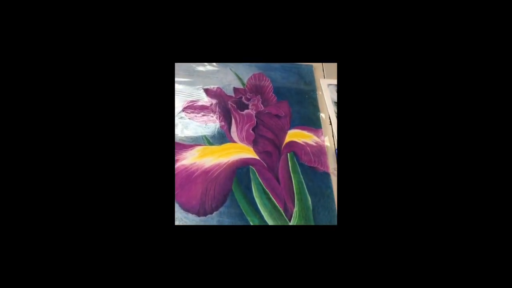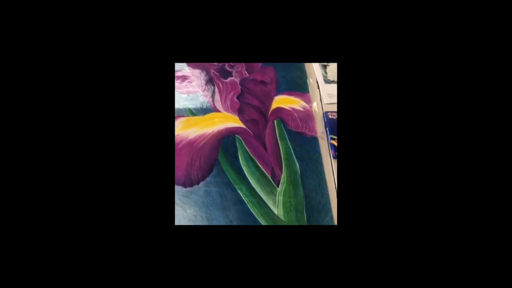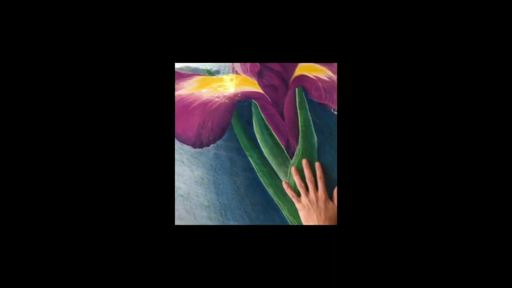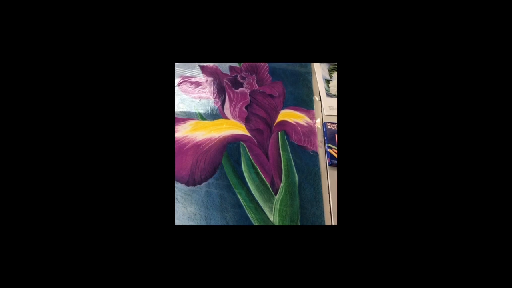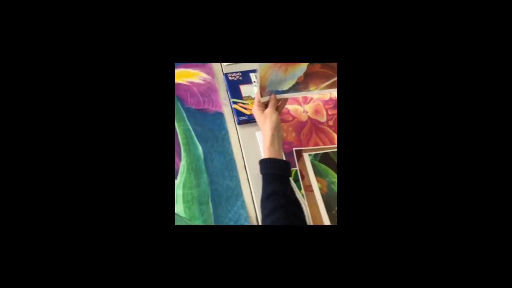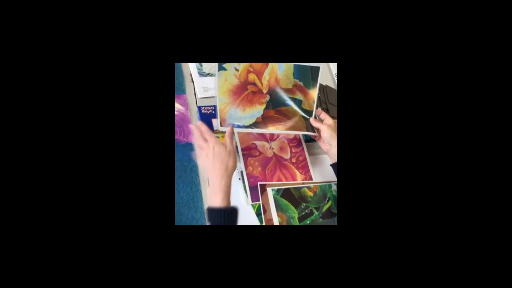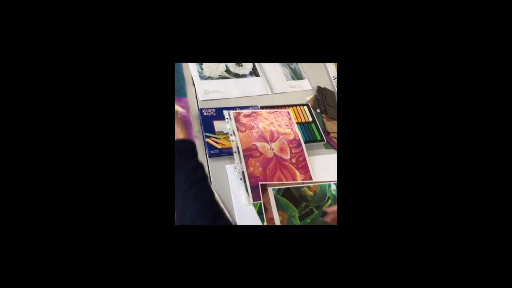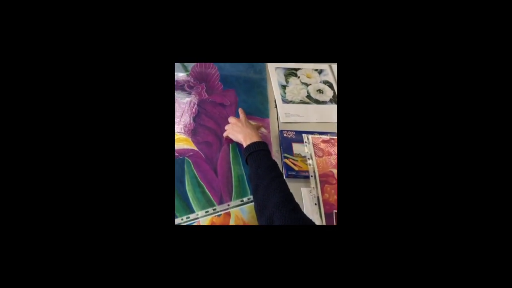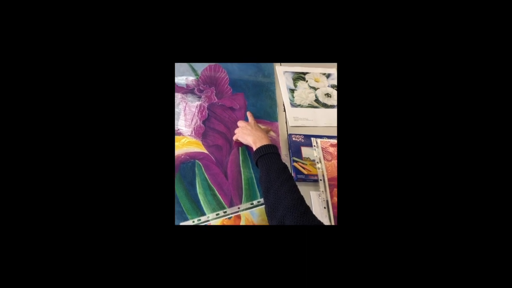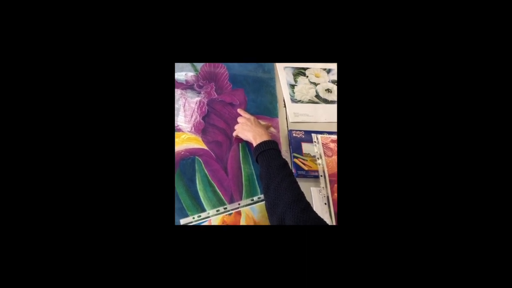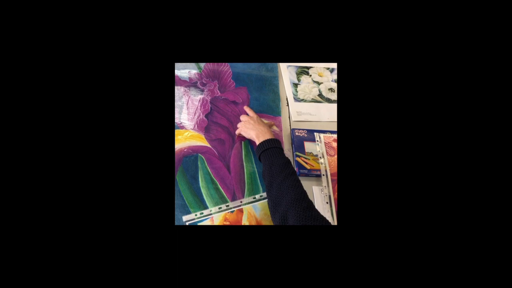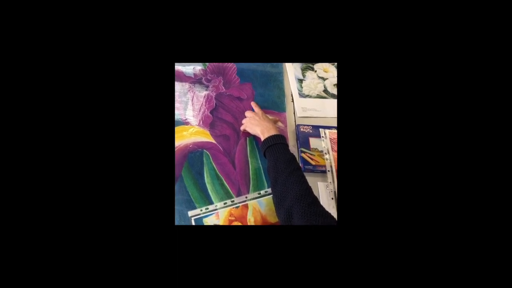And here's a big example of a big pastel drawing that I've done of an iris. It would have been taken from a photograph like this, and I've drawn it. Even though these ones are opposite, I've been really careful not to blend the purple and the green, because that would have made the colour go really horrible. But it looks really good as a background, doesn't it?